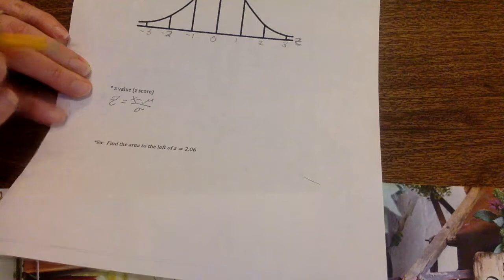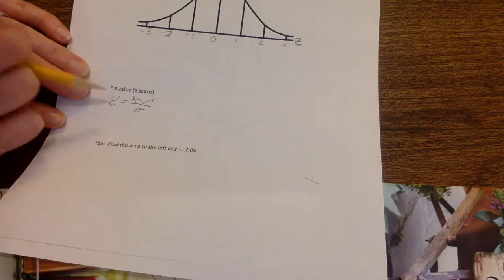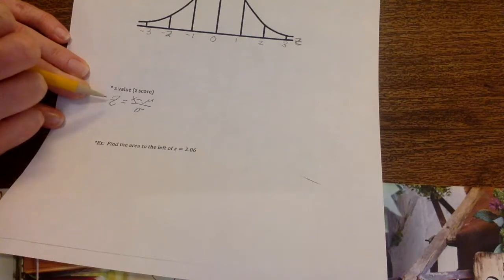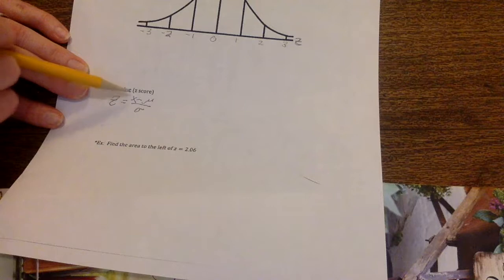I know that's really hard to read. You'll have my printed copies that you'll be able to see. I'll make sure I post those also so you can look at those. All right, so x is the number they're going to ask you about. Again, we're not going to actually do this until 6.2.